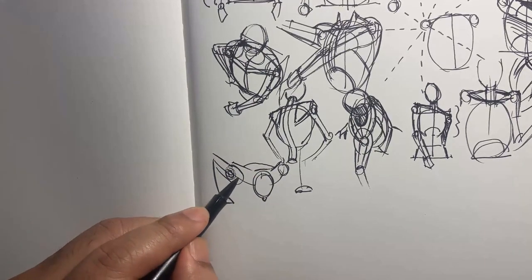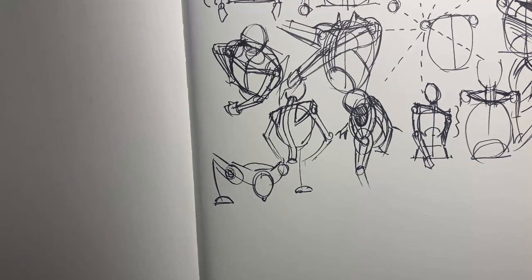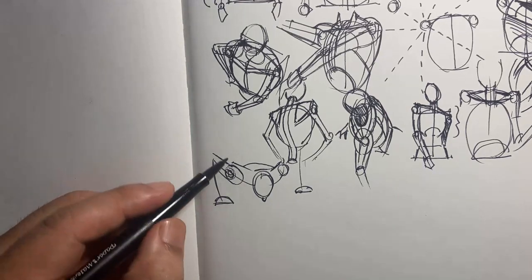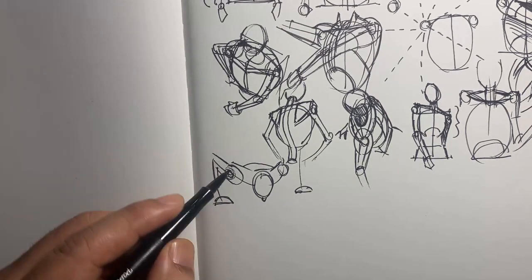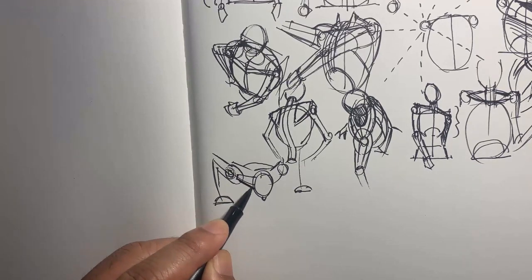So this area, that's another 5 minutes. You have to think about the trapezius.